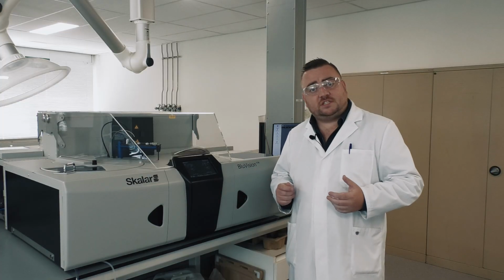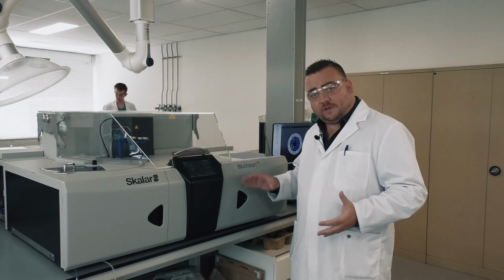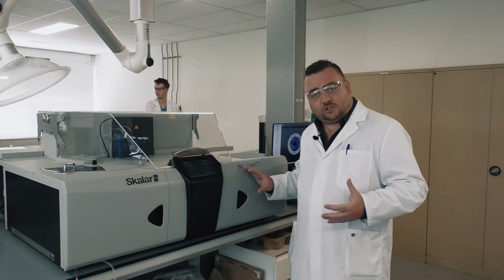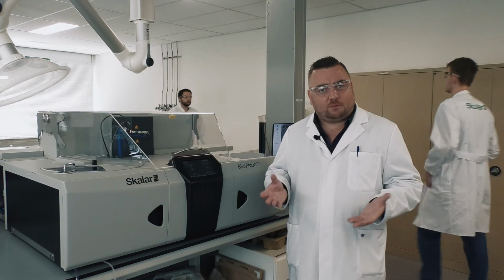And just a last mention of the overpressure and exhaust system I mentioned earlier. That functionality is also active in this section of the analyzer as well, to prevent the re-entry of any waste fumes from entering the reaction zone of the analyzer.